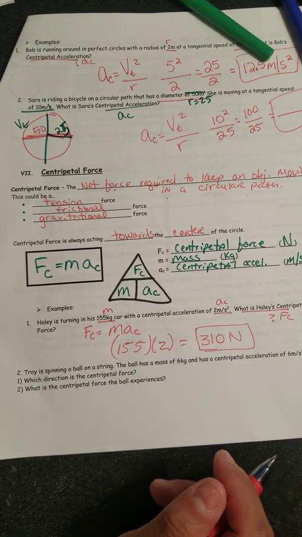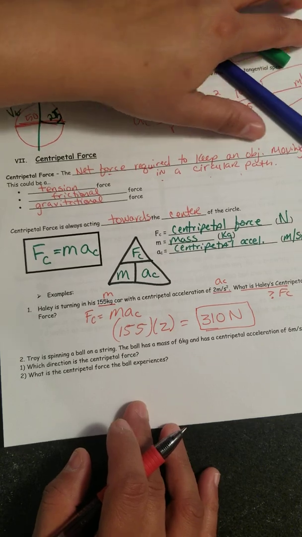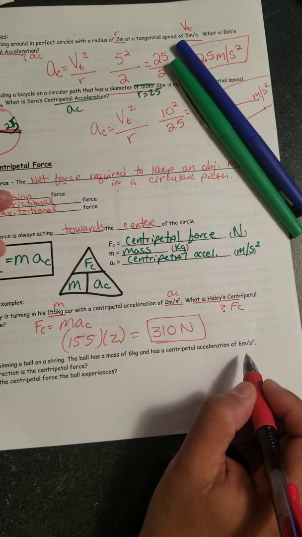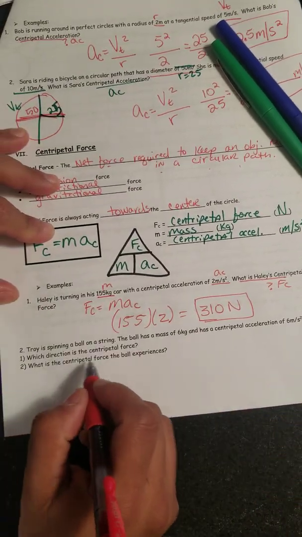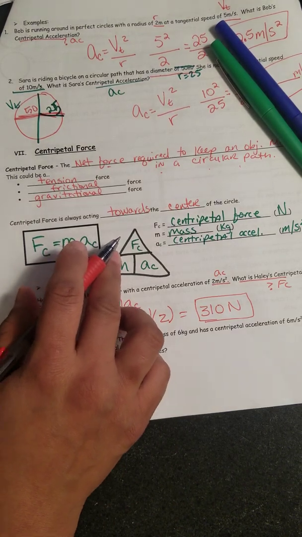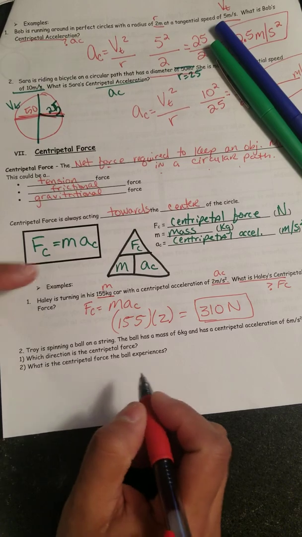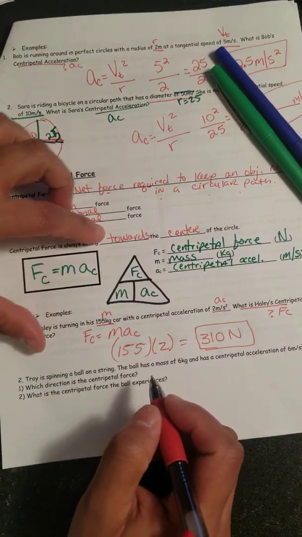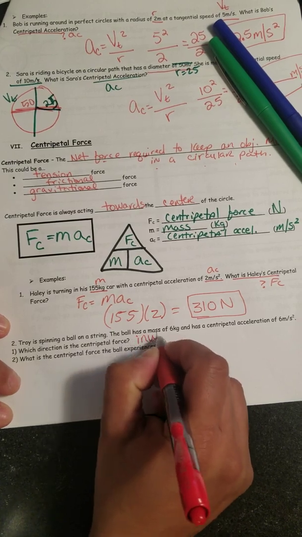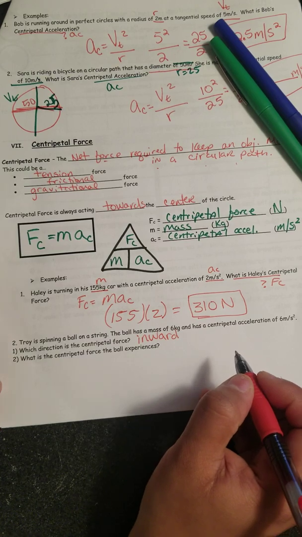Done. Okay. Troy is spinning a ball on a string. Now the ball has a mass of 6 kilograms and has a centripetal acceleration of 6 meters per second squared. What direction is the centripetal force? Well, we just said it in our notes, and we're going to talk a little bit more detail about directions in a little bit. But in our notes, it says towards the center. So it's what we call an inward direction.